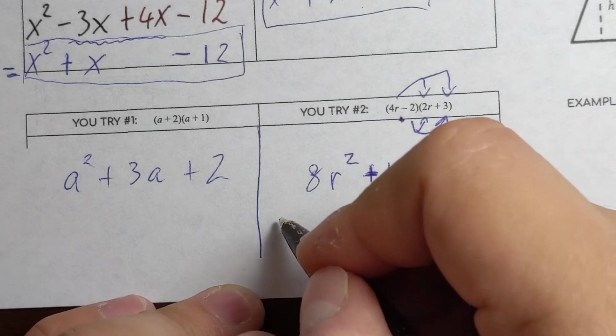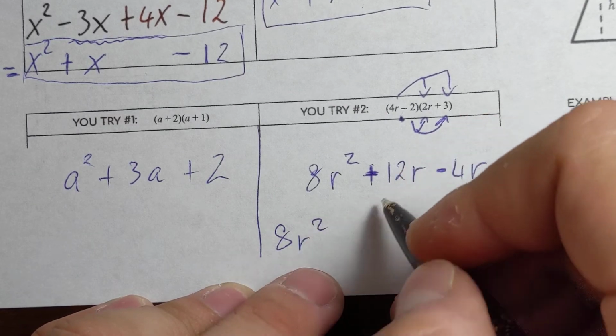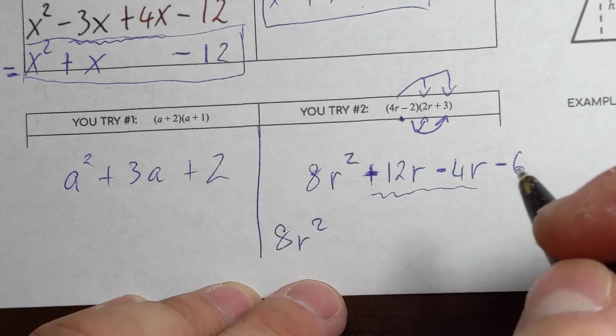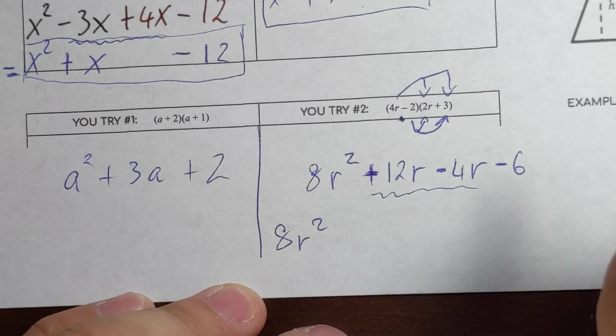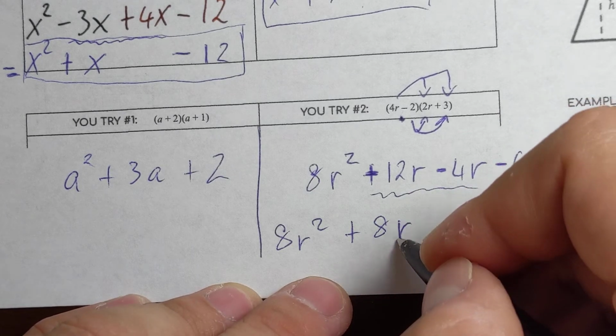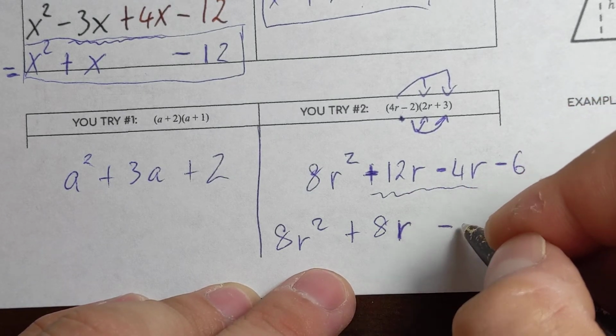Combine like terms. 8r squared, positive 12 minus 4. 12 minus 4 should be 8, hopefully. 8r. And minus 6.